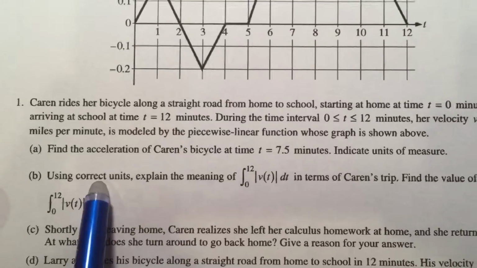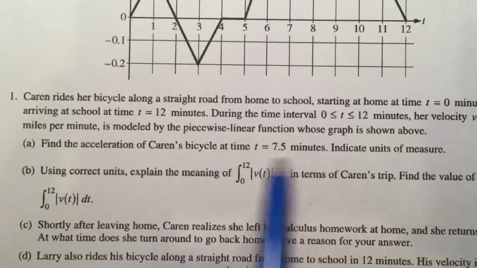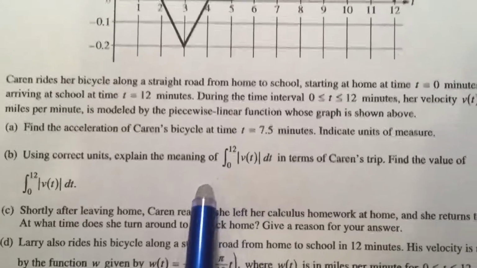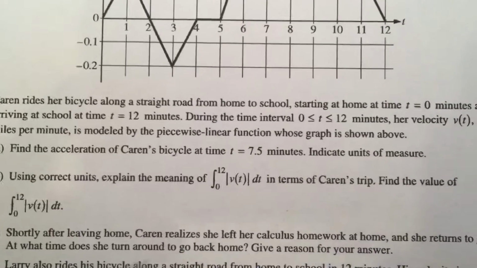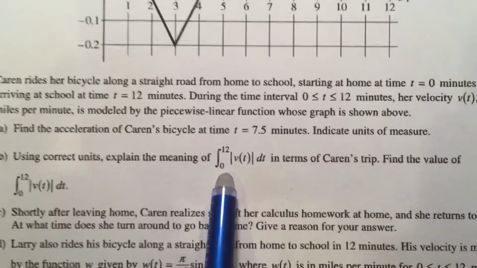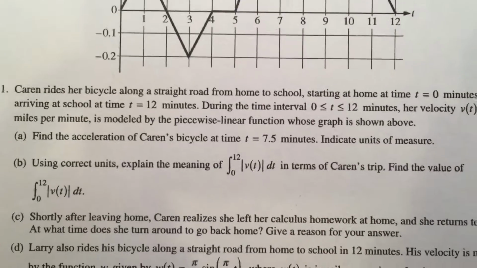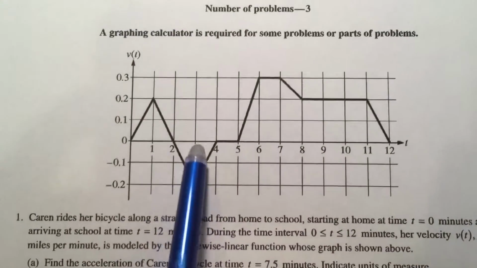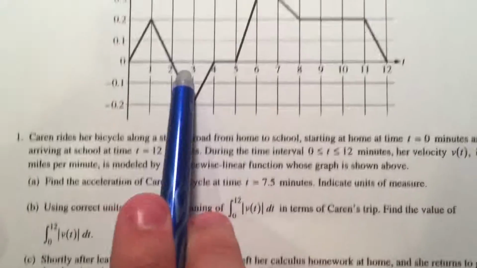Now part B asks us to use correct units. It's very important, correct units. Explain the meaning of this integral right here. Well, the first thing you have to notice is the absolute value signs and the fact that the integral of a velocity graph gives you displacement. But since we have absolute value signs, negative area becomes positive, which yields our total distance. So this area right here is negative, but since it's absolute value, it's going to be positive.